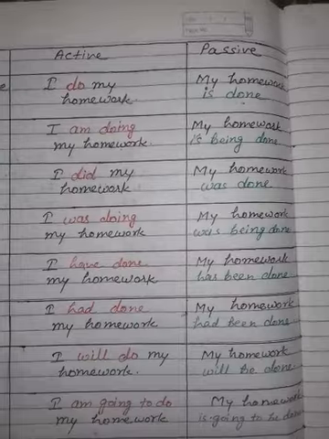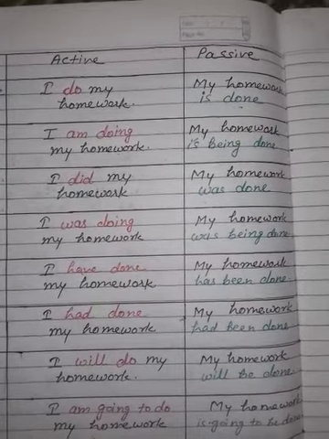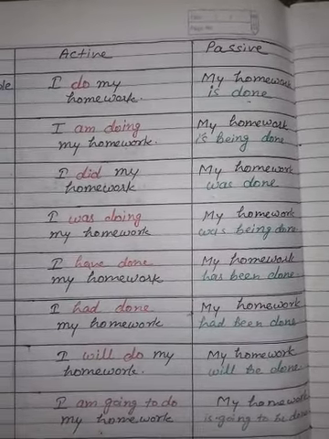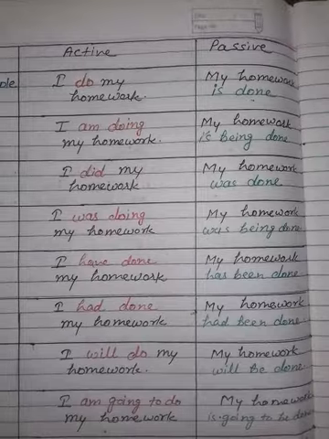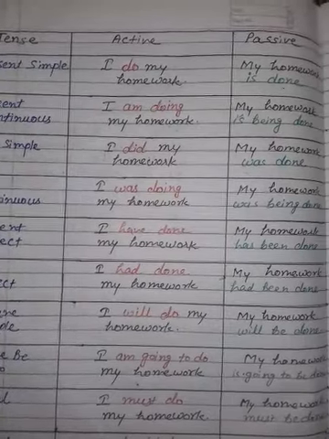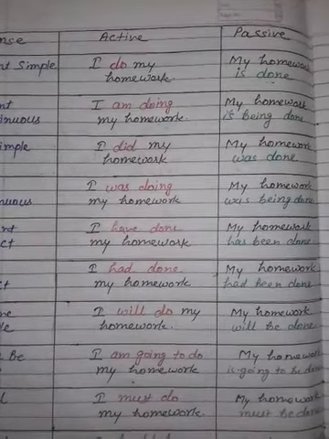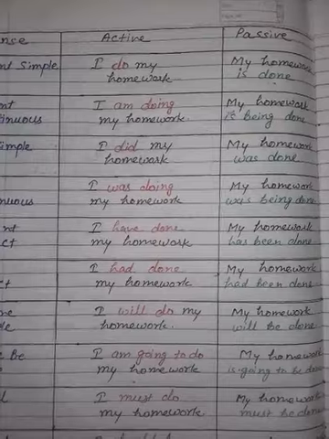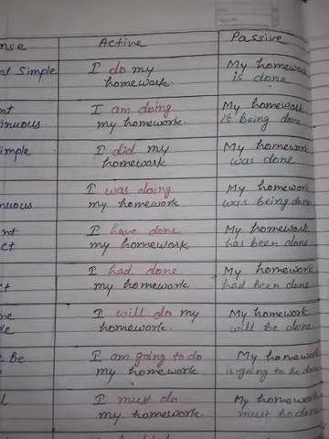My homework is important there. Who is doing this, the doer, is not important in passive voice. Remember that. Now present continuous: I am doing my homework. When we change into passive voice, it becomes my homework is being done by me.